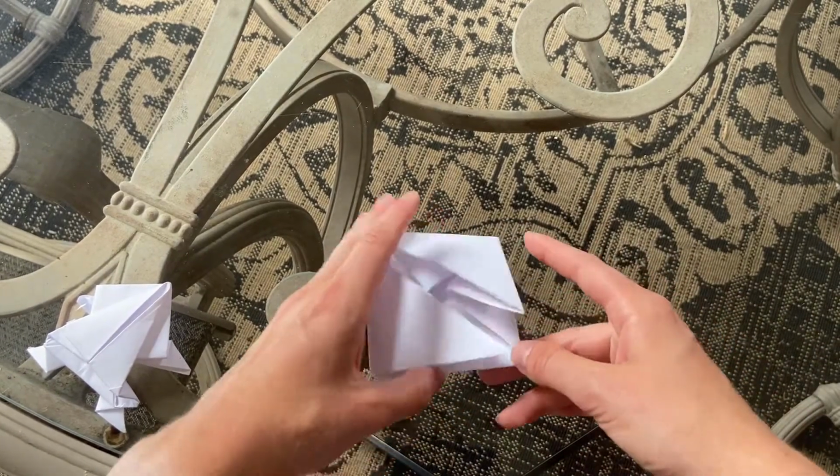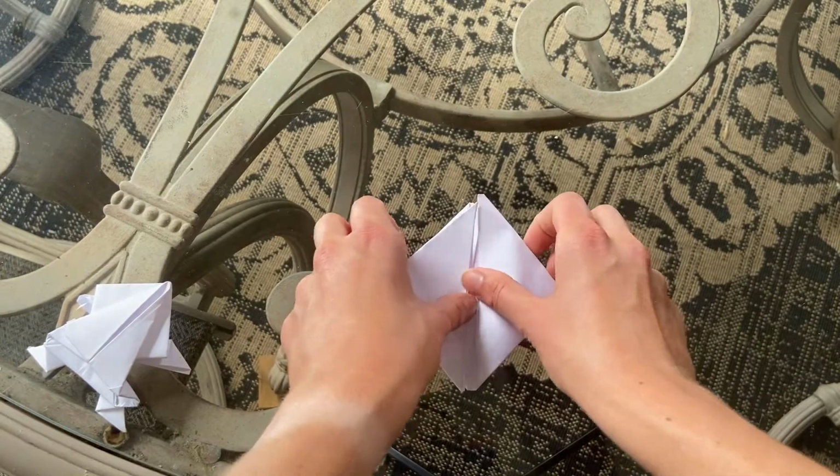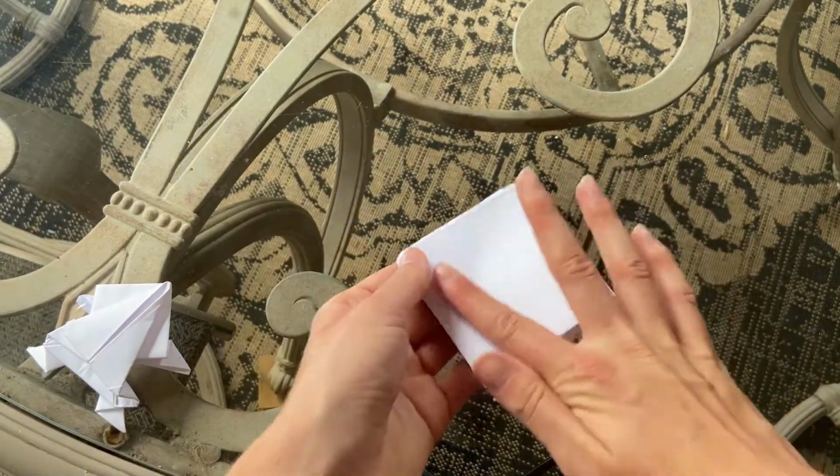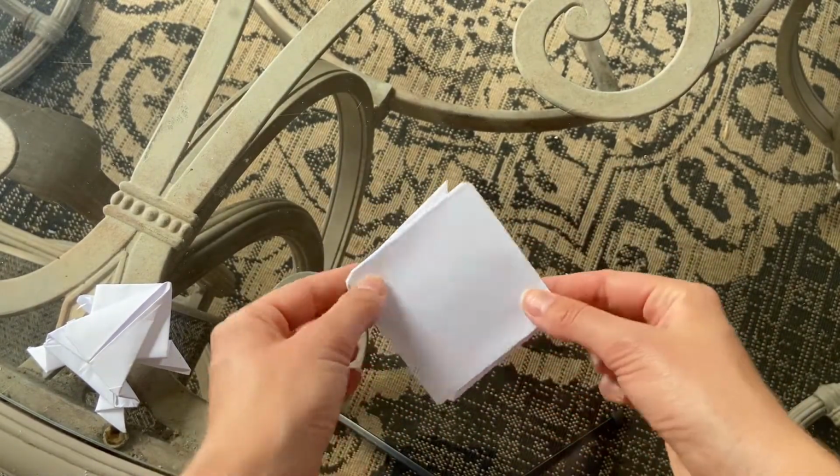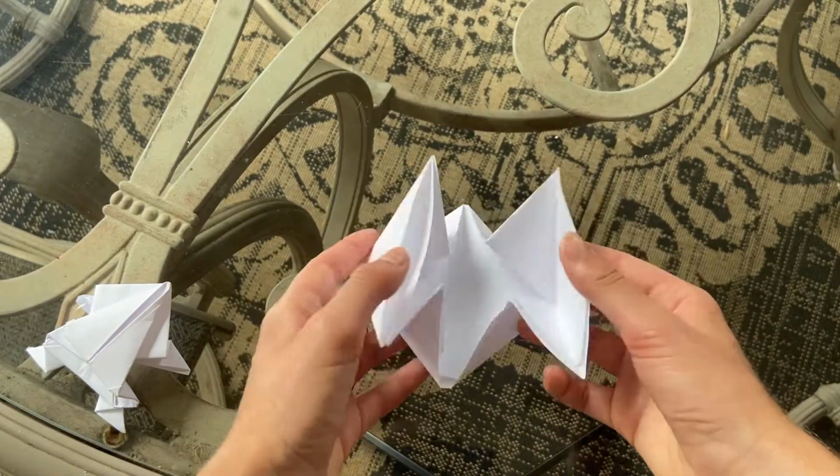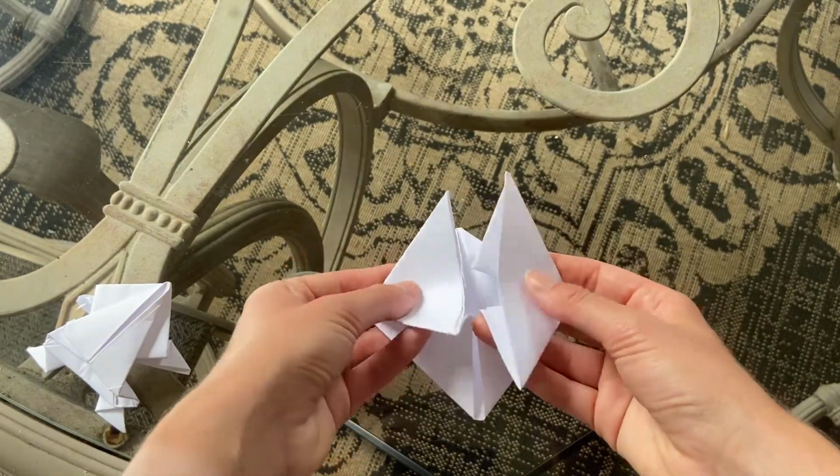And make sure you've made both of the triangles on one side of the paper. We want this side to be very nice and pretty looking, very clean, while this side has all the paper and the folds on it.